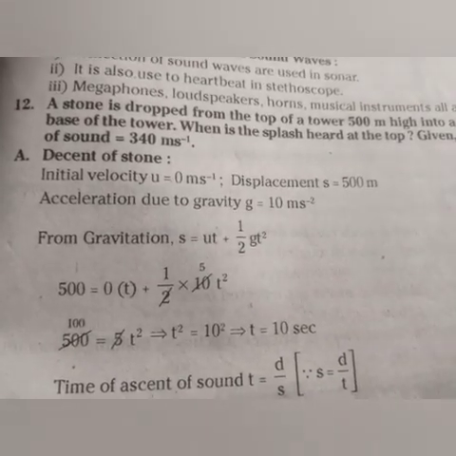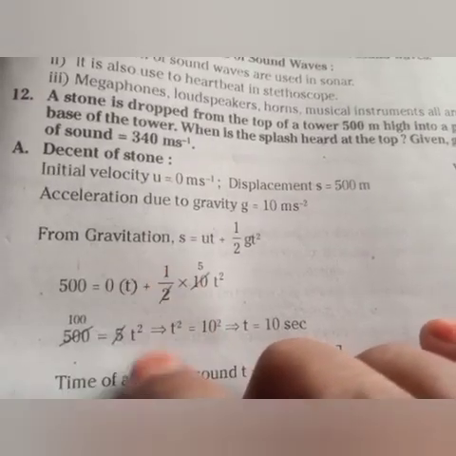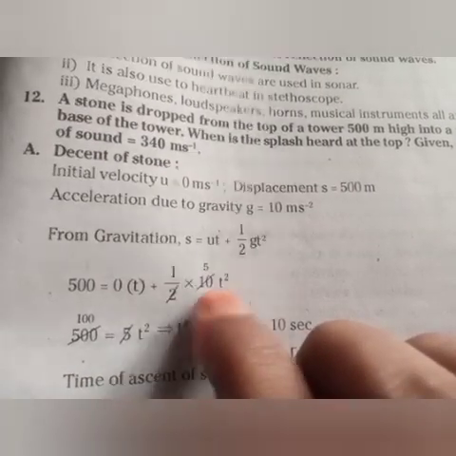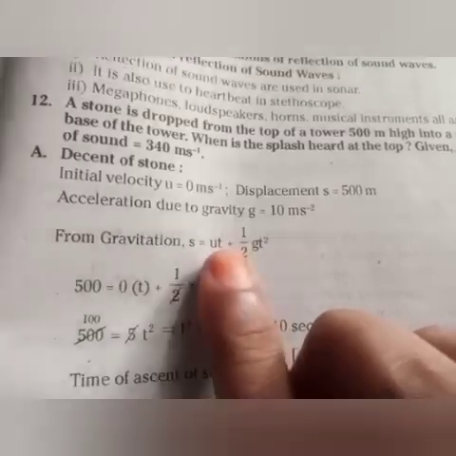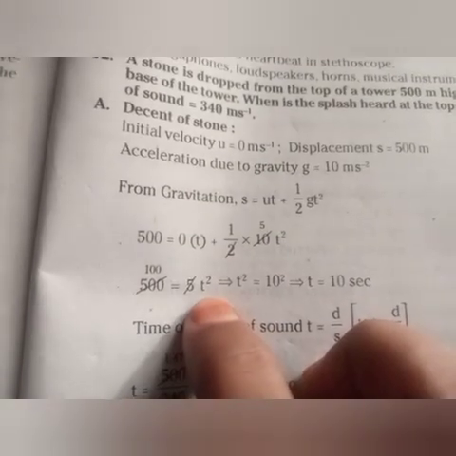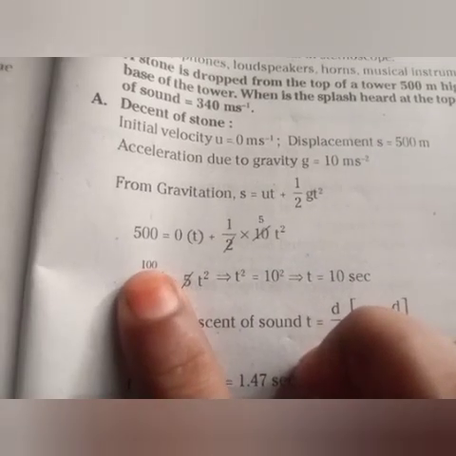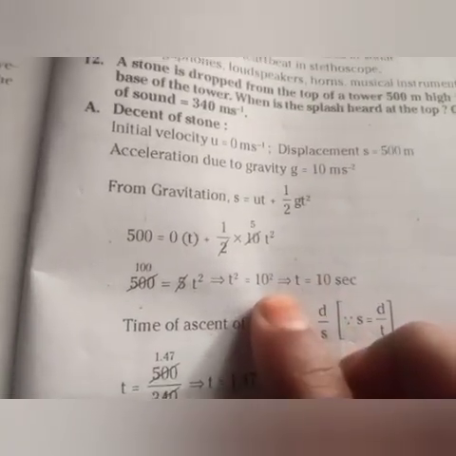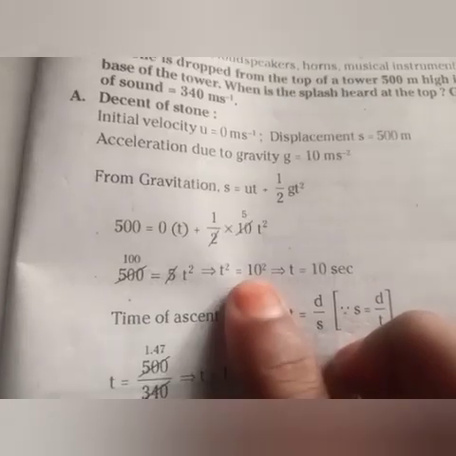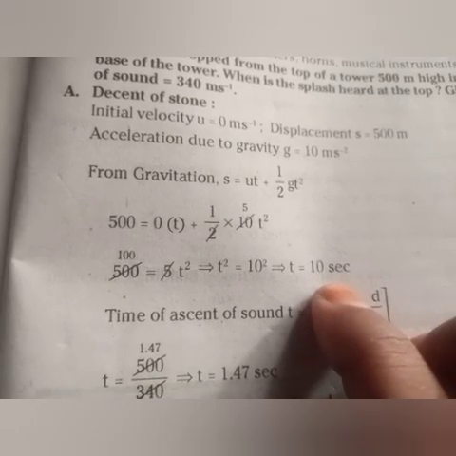500 = 0 × t, put t in brackets, plus 1/2 × 10 t². 2 fives are 10, cancel. 500 = 5t². Cancel these two, 100 comes. t² = 100, since 10 × 10 is 100. t = 10 sec.